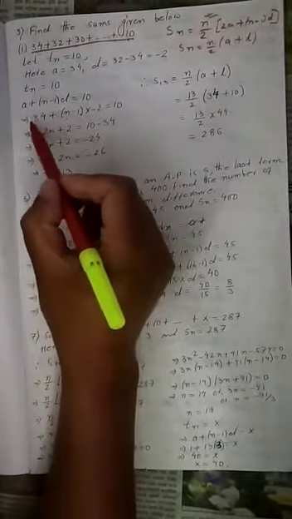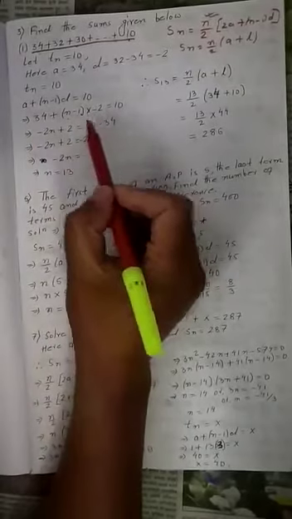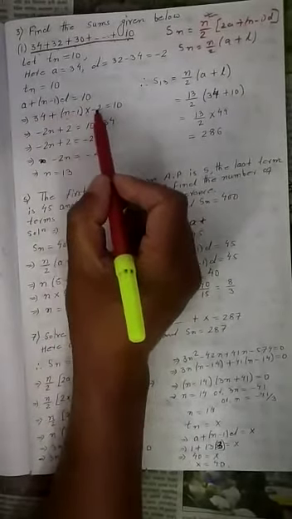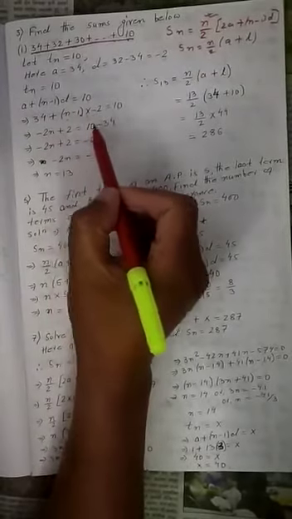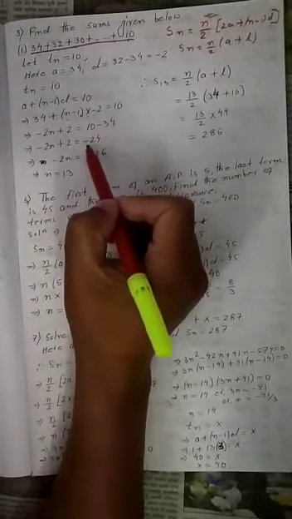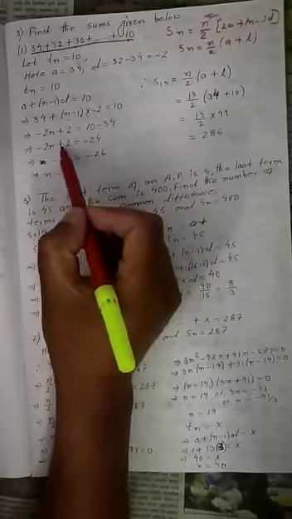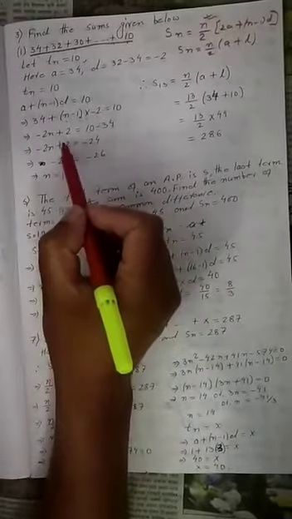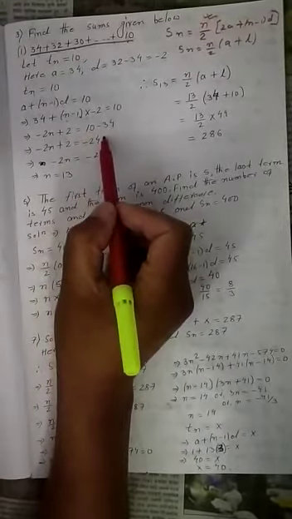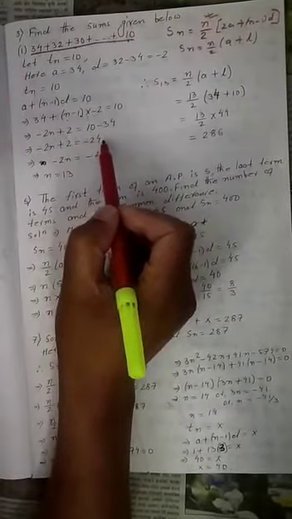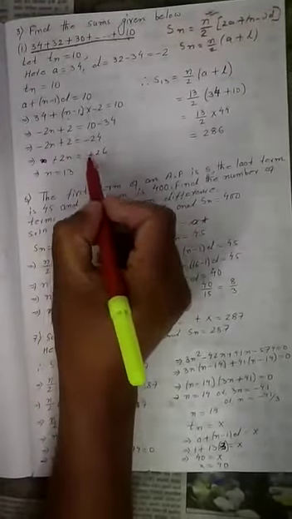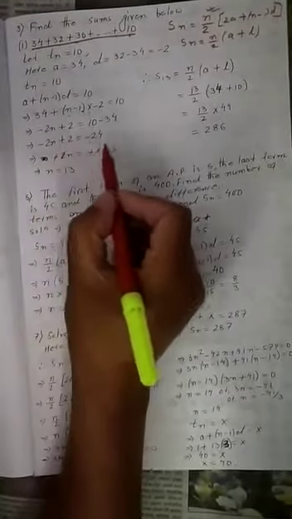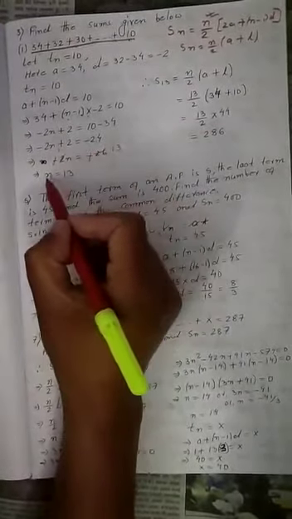34, take this side, plus 34 will become minus 34. Multiply this: plus into minus is minus, 2 into n is 2n, minus minus plus, 2 1s is 2. So 10 minus 34 is minus 24. So we are getting minus 2n plus 2 is equal to minus 24. Plus 2, if we take this side, becomes minus 2. So minus 24 minus 2 is minus 26. So minus minus cancel out. 2 1s are 2, 2 13s are 26. So n is equal to 13.